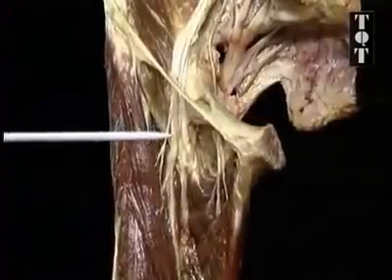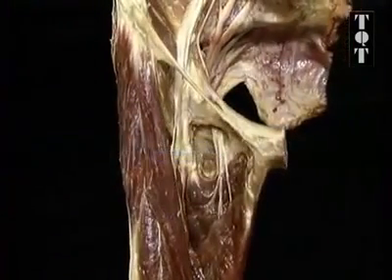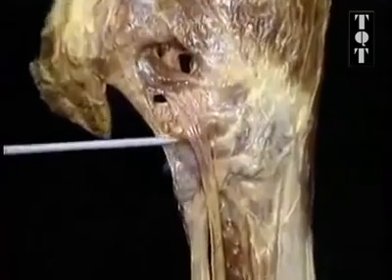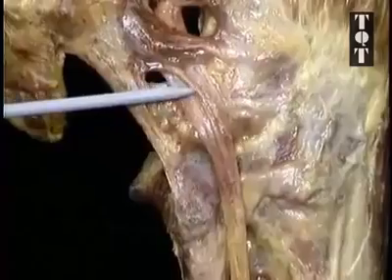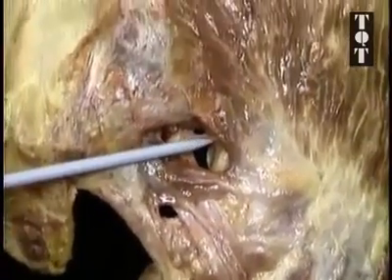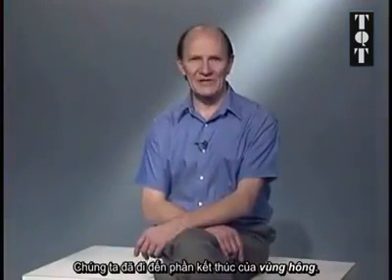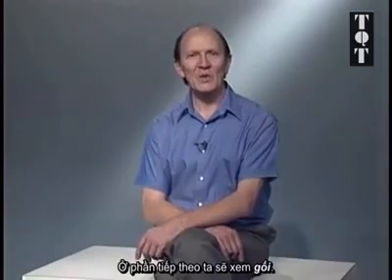Now the nerves: the femoral nerve, the obturator nerve, the sciatic nerve, the inferior gluteal nerve, and the superior gluteal nerve. That brings us to the end of this section on the hip region. In the next section, we'll look at the knee.